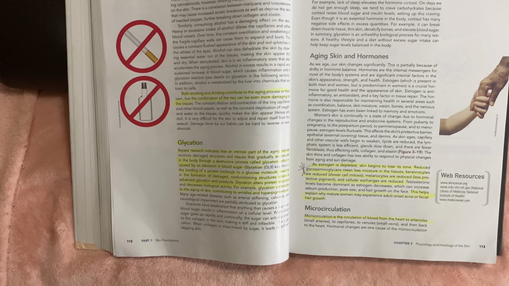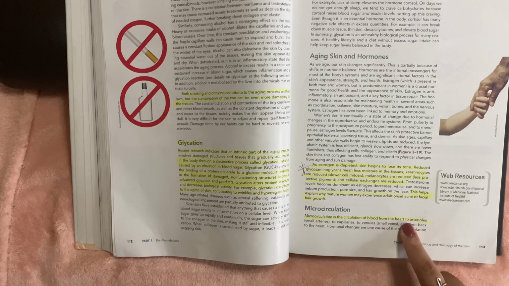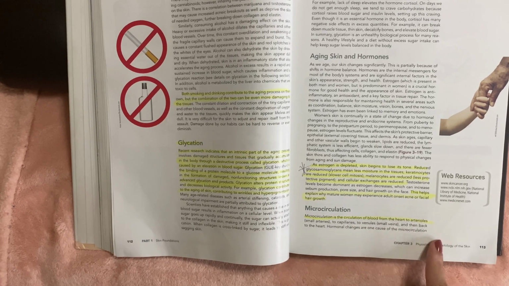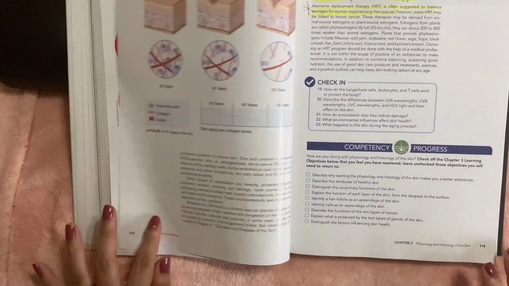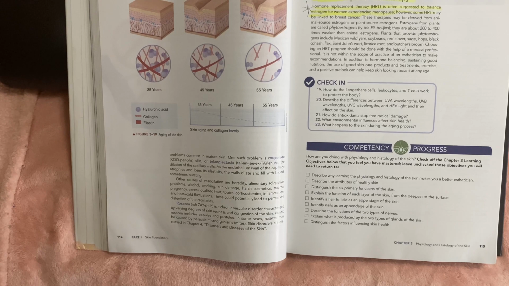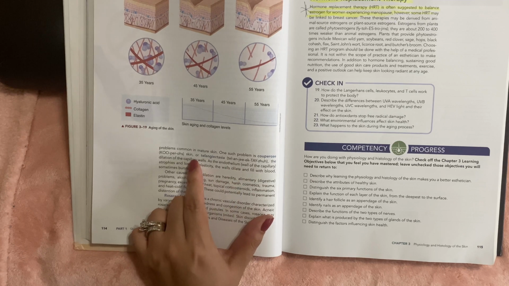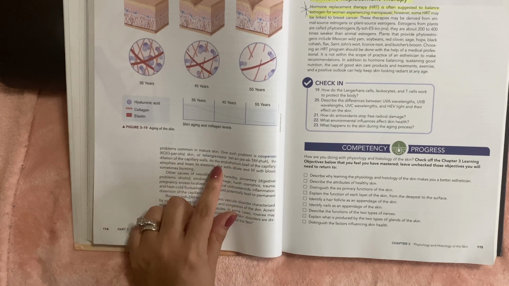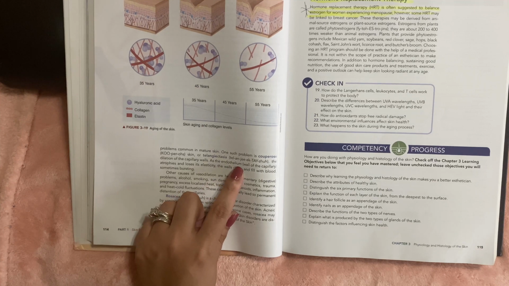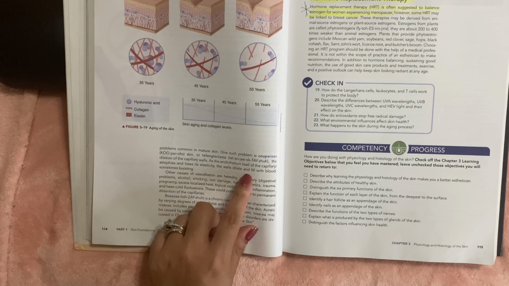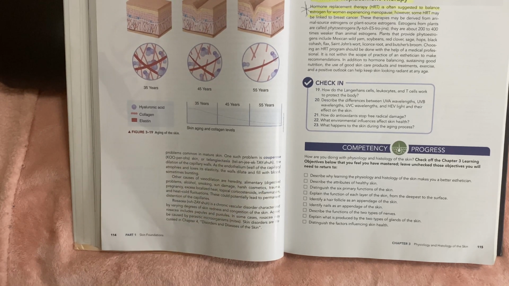Let's talk about microcirculation. So microcirculation is the circulation of blood from the heart to the arterioles or capillaries to venules, which are your small veins, and then back to the heart. Hormonal changes are one cause of the microcirculation problem common in mature skin. One such problem is couperose skin or telangiectasia, the dilation of capillary walls. As the endothelium atrophies and loses its elasticity, the walls dilate and fill with blood, sometimes bursting.